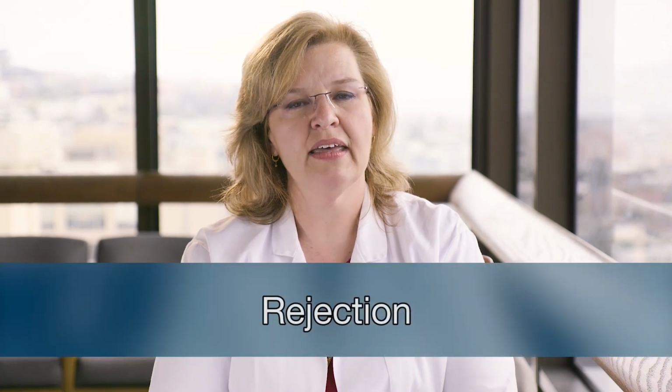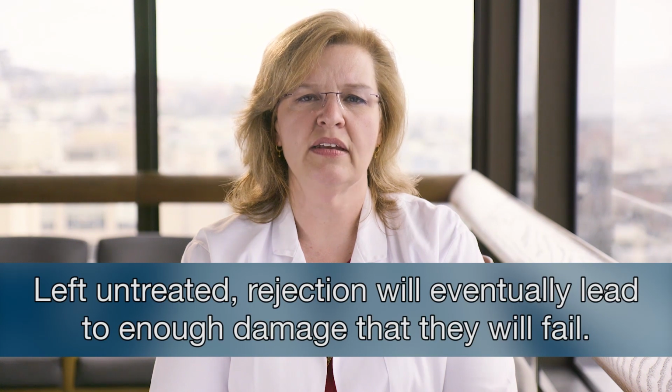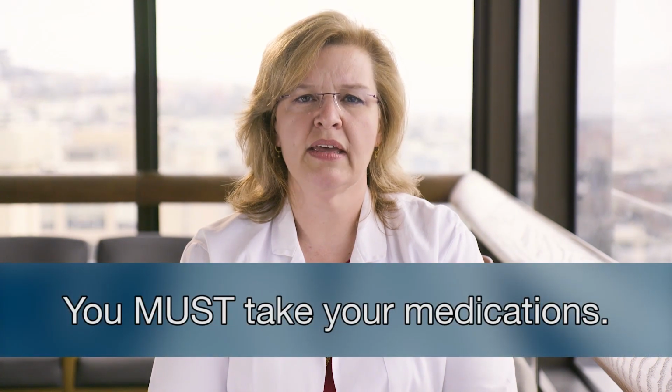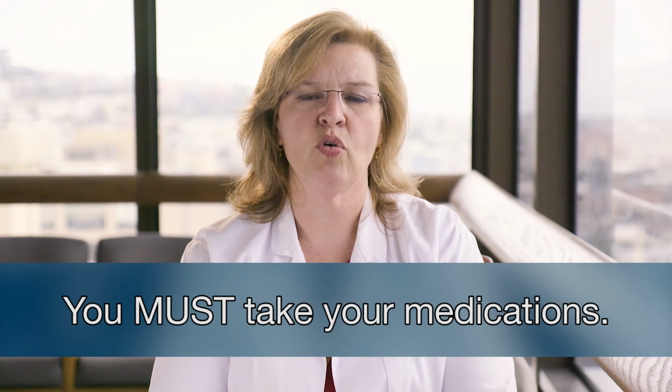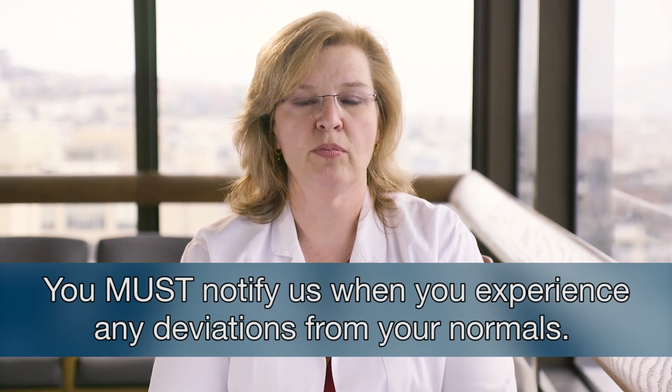The other early risk post-transplant is rejection. Rejection is the act of the immune system attacking the transplanted lungs. Left untreated, rejection will eventually lead to enough damage that they will fail. It's not a matter of if they fail, but when. You have two jobs in preventing rejection. First, you must take your medications as prescribed, when prescribed, no ifs, ands, or buts. Secondly, you must notify us when you experience any deviations from your normal.